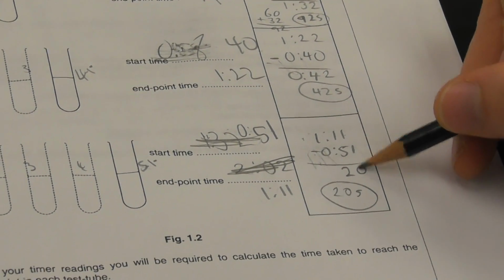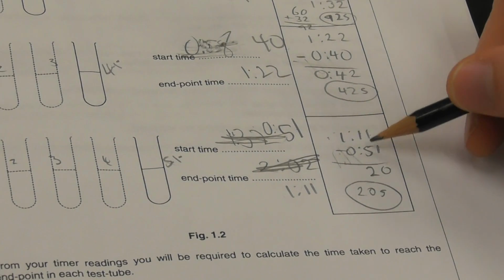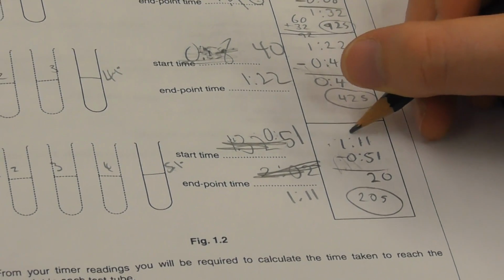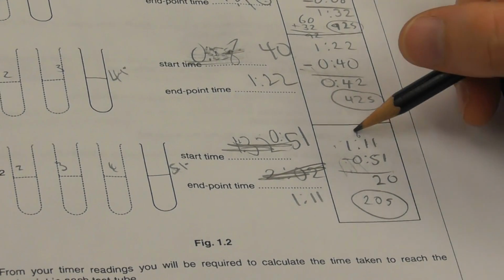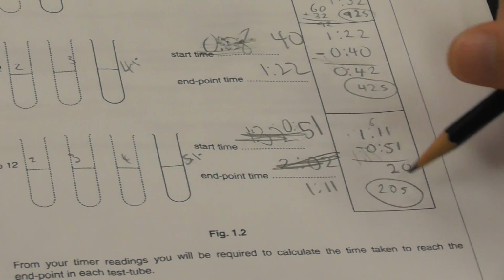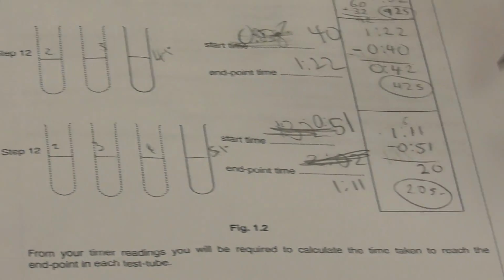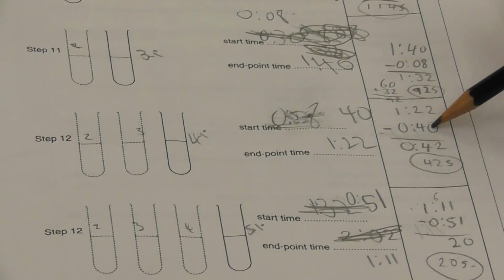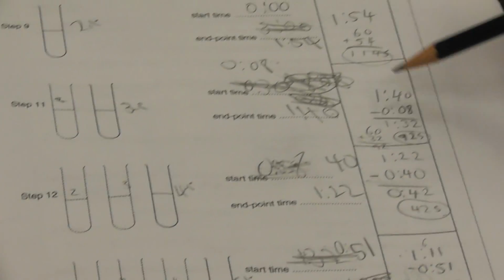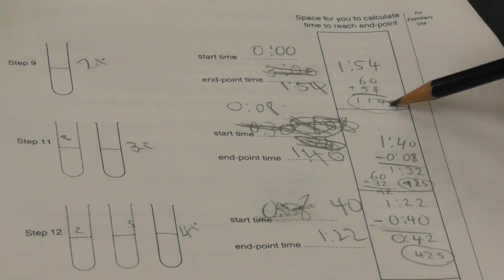So 1 minus 1 is 0. 10 seconds minus 50 seconds, carry the 6 because it's time, 7 minus 5 is 2. And that's now 0 minus 0, so that's 20 seconds remaining. I do that math continuously over here, so that's 42 seconds, that's 92 seconds, that's 114 seconds.